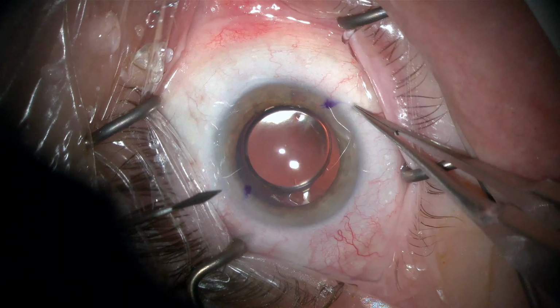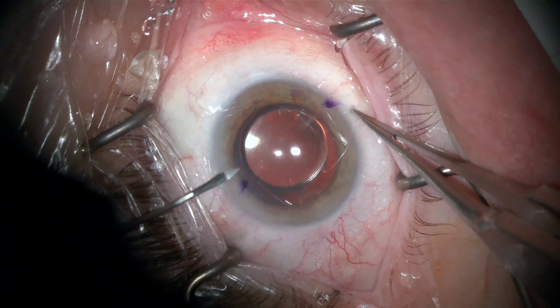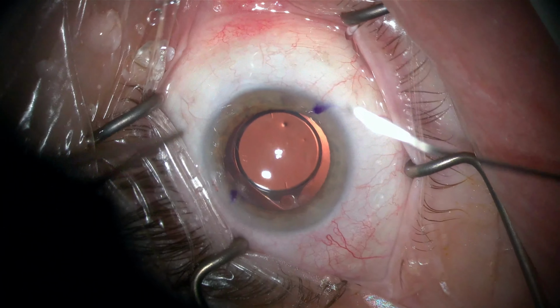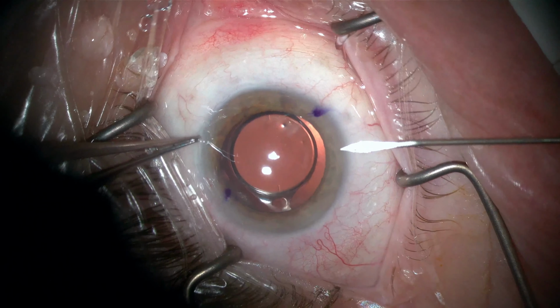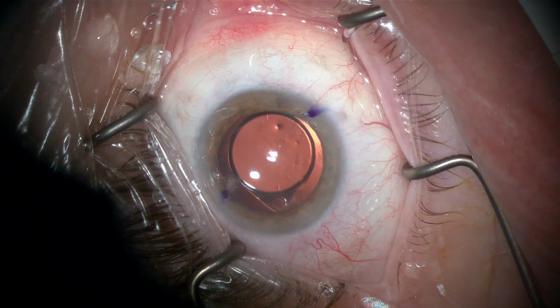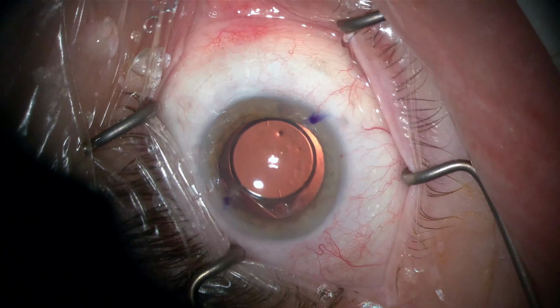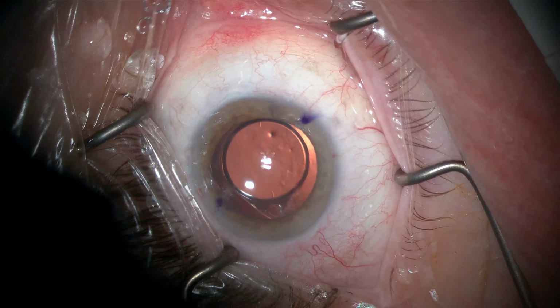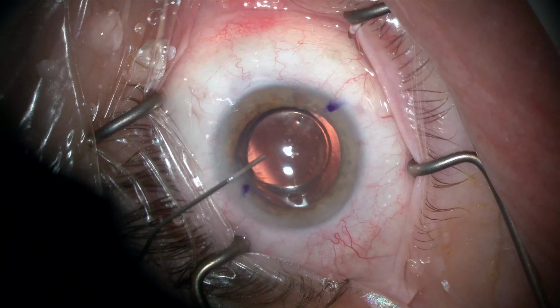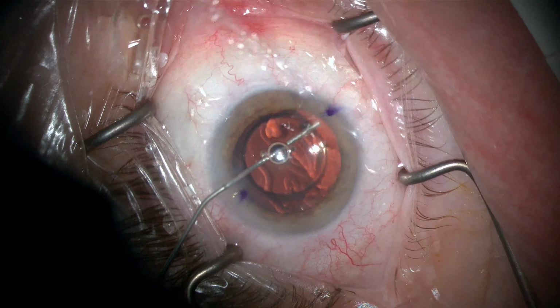Next, I'm making two paracenteses to give me access on either side for the rotation. And then a dispersive viscoelastic is used to fill the anterior chamber and coat the corneal endothelium.